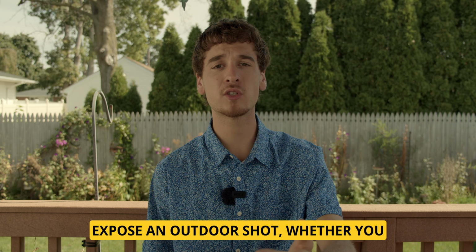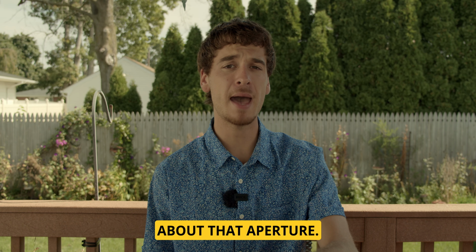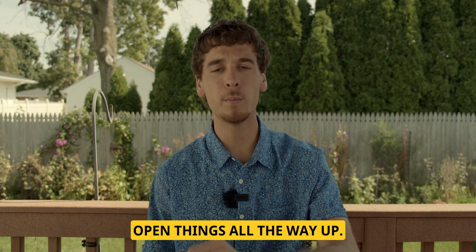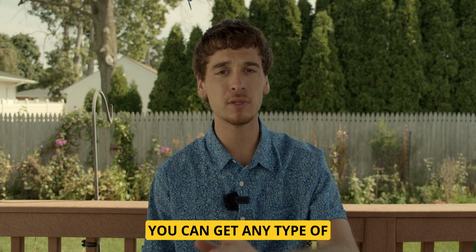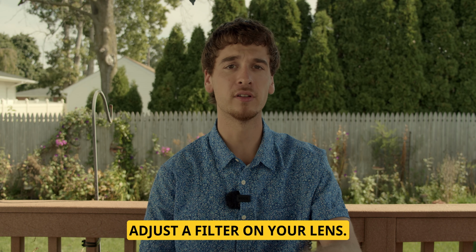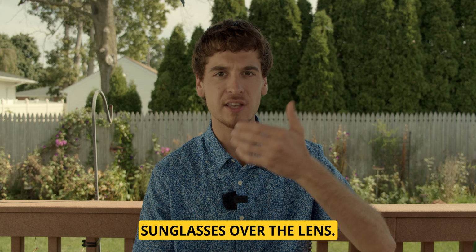And that's how you're going to expose an outdoor shot, whether you have an ND filter or not. It's really all about that aperture. If you have the ND filter, your life is really easy because you can open things all the way up. You can get any type of look you're going for, and all you've got to do is adjust a filter on your lens, basically giving you actual physical sunglasses over the lens.